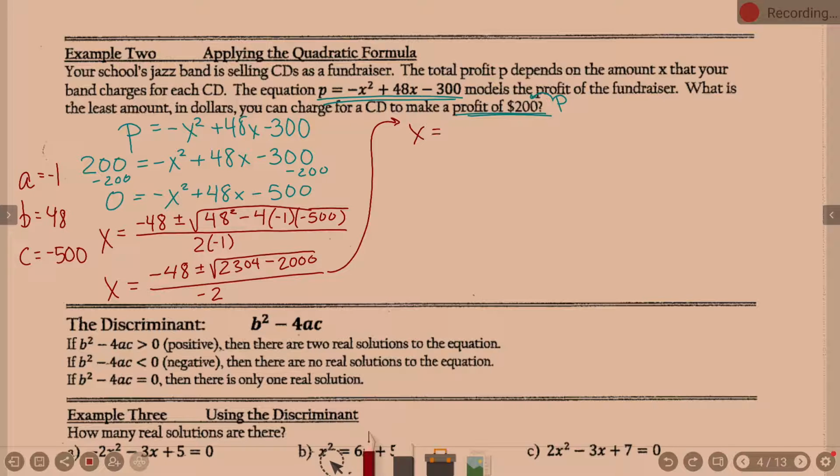Keep going. Negative 48 plus or minus the square root of 304 all over negative 2. What's the square root of 304? A decimal. Okay, it's the square root of 304, but it is also a decimal, right?